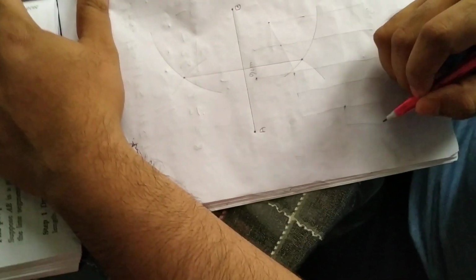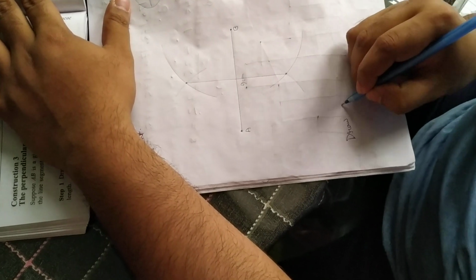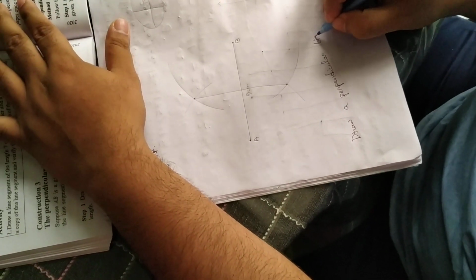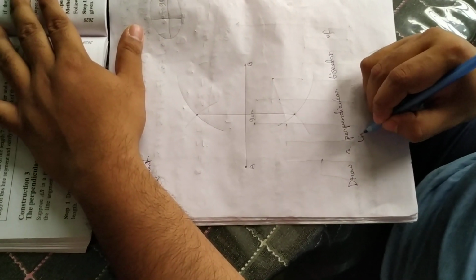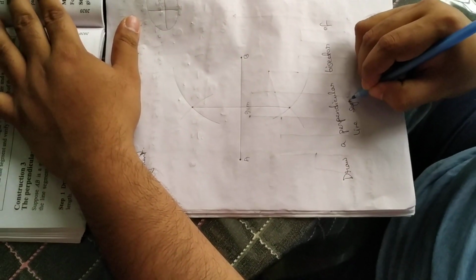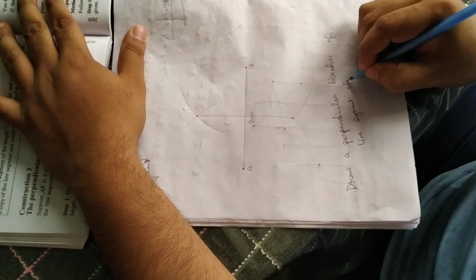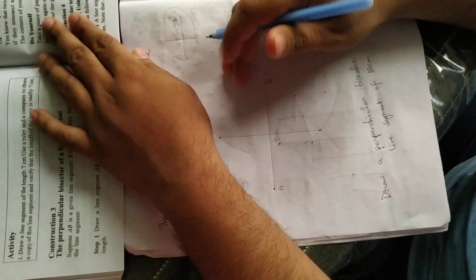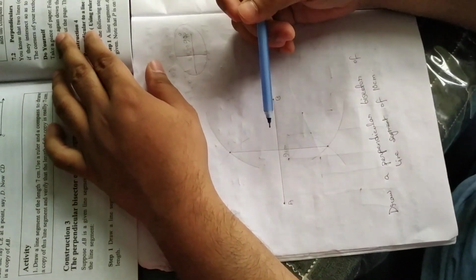As a home task, I suggest you draw a perpendicular bisector of a line segment of 10 centimeter. Also, when you are doing construction, you need to write down the steps.